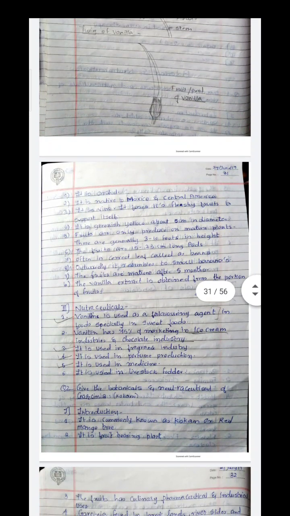Next is the nutraceuticals. So this vanillin is mostly used as a flavoring agent, especially in sweet foods. The second use of this vanilla is that it has 75% of the market in the ice cream industry and chocolate industry. So as you know, in ice cream there are vanilla flavors.